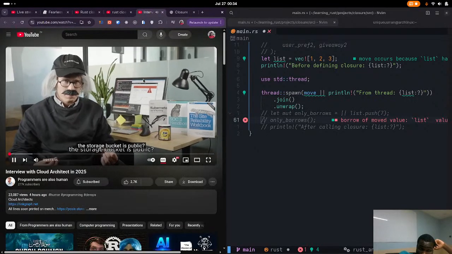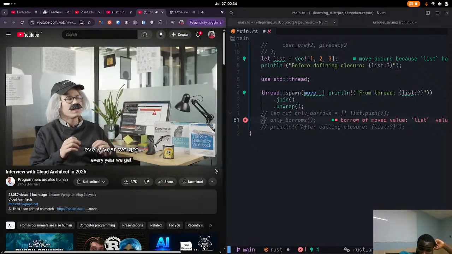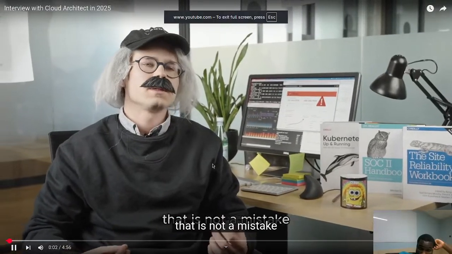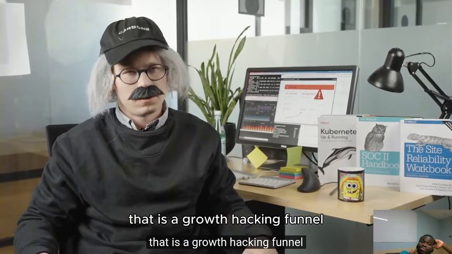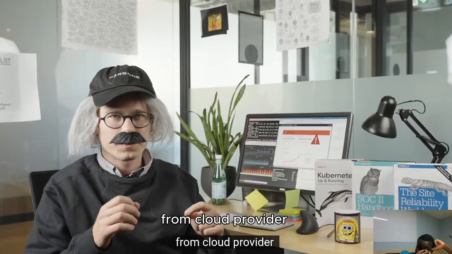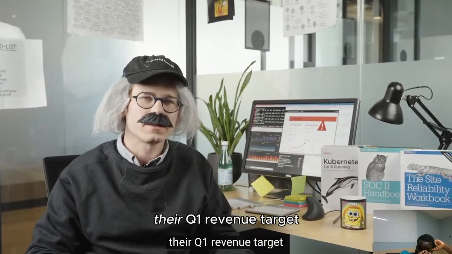The storage bucket is public. That is not a mistake. That is a growth hacking funnel. Every year we get a personal thank you letter from the cloud provider for hitting their Q1 revenue target.